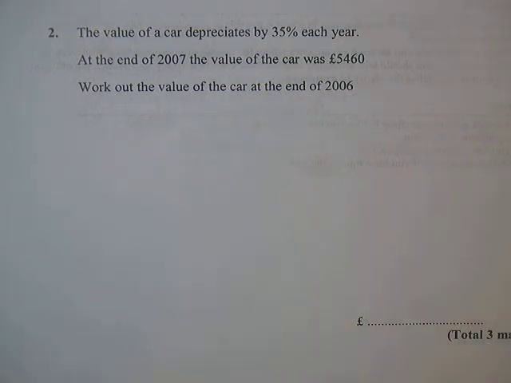Question 2. The value of a car depreciates by 35% each year. At the end of 2007, the value of the car was 5,460. Work out the value of the car at the end of 2006. Now, this is the new style of GCSE questions.